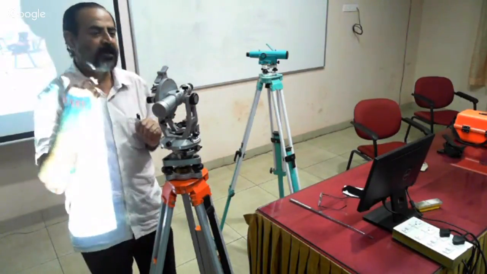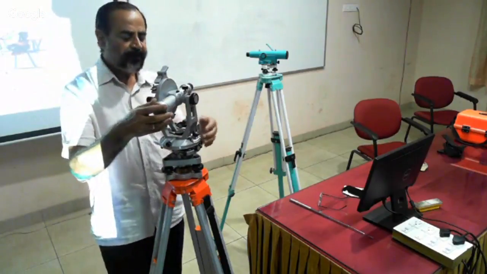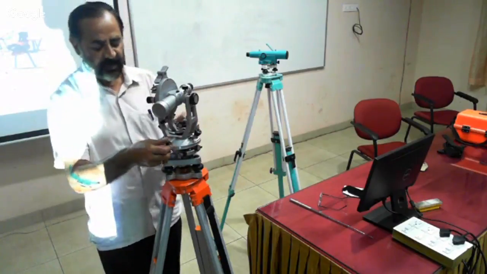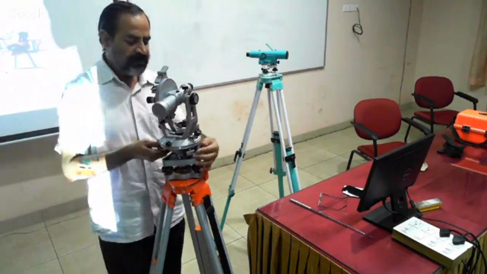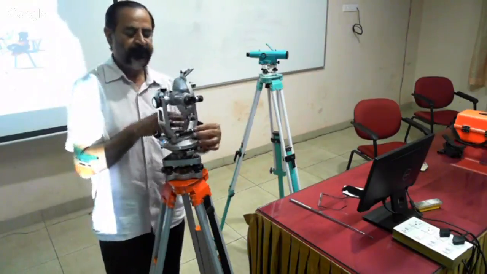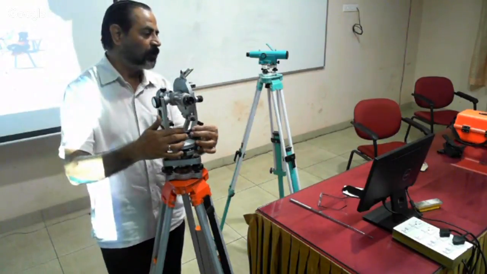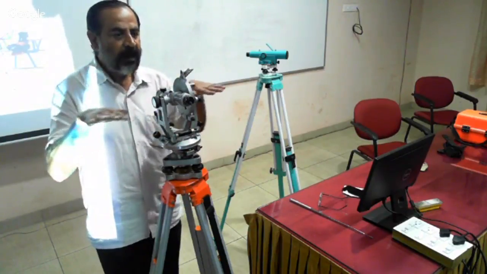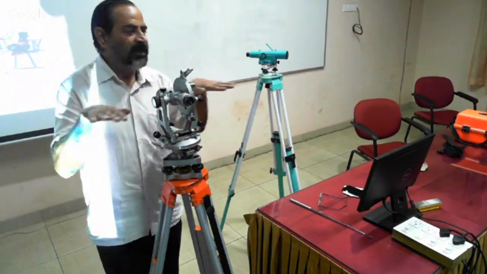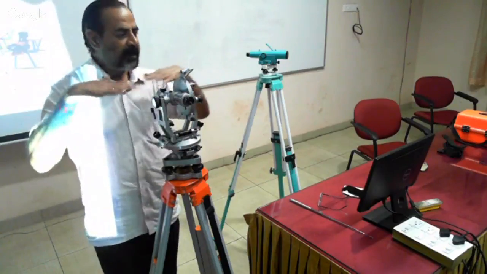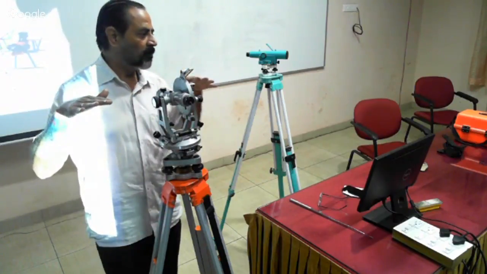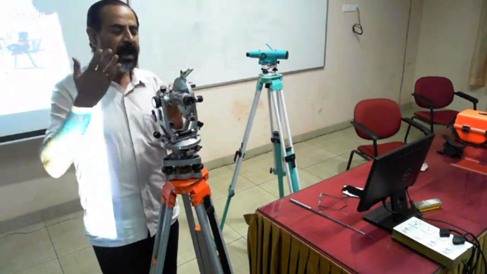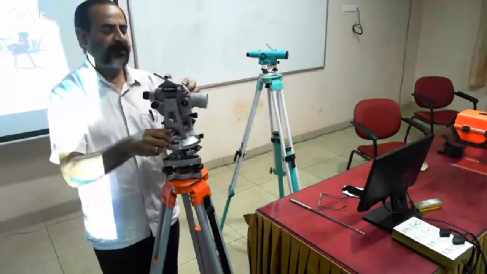Next, there is a bubble here. You can see this bubble. Now you know why this is used? You know why we are using this? To make the instrument level, isn't it? To make the instrument perfectly in the horizontal plane. Got it? Right?